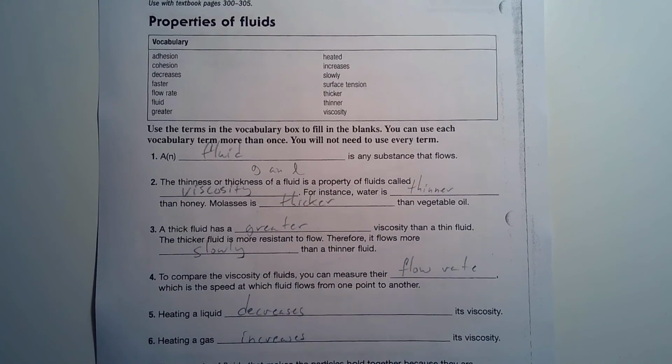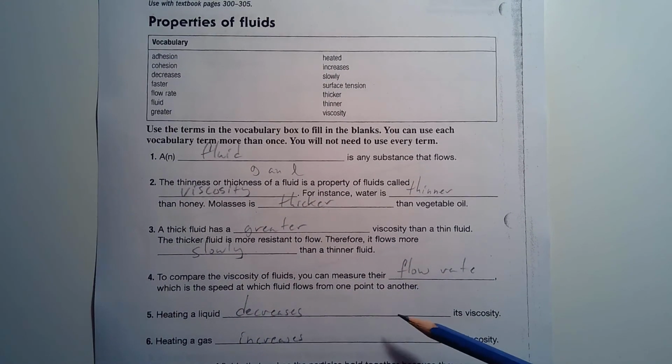Now this next part is a little bit confusing. You get basically opposite results from heating depending on whether it's a liquid or a gas. If we heat a liquid, that's going to decrease its viscosity, which means it's going to flow faster. The opposite is true if we cool it: if we cool a liquid, that would increase its viscosity. Now the gas behaves in the opposite fashion. If we heat a gas, it increases its viscosity. Again, that means it's going to flow slower.